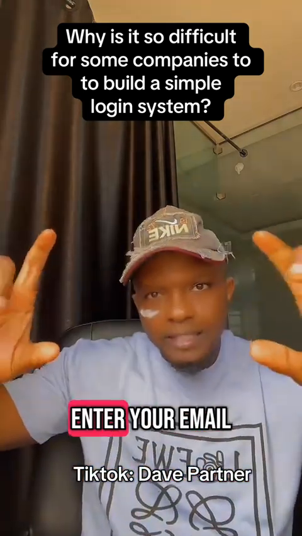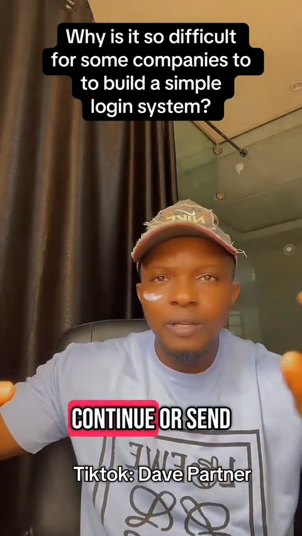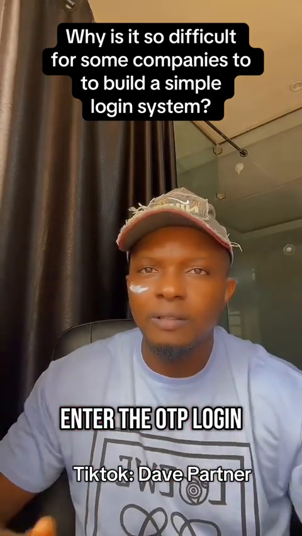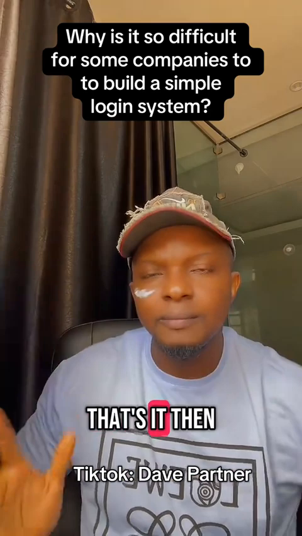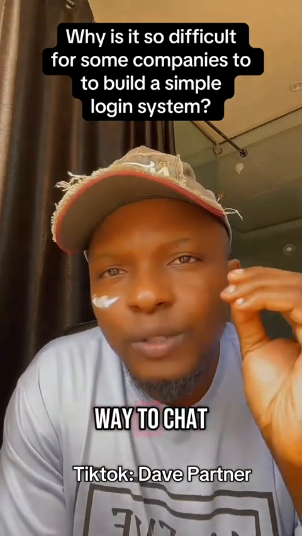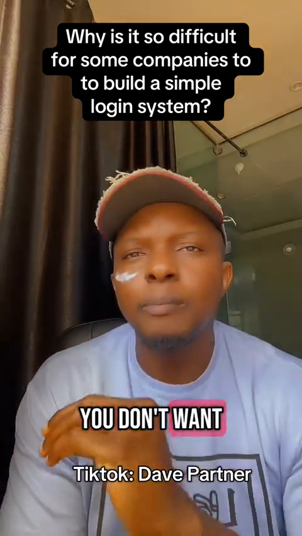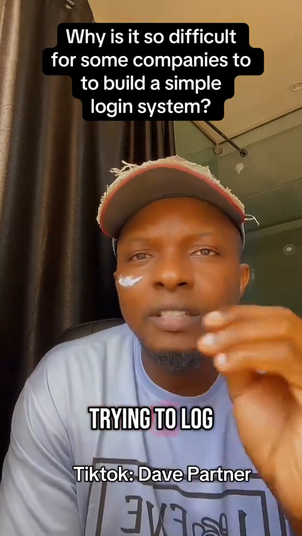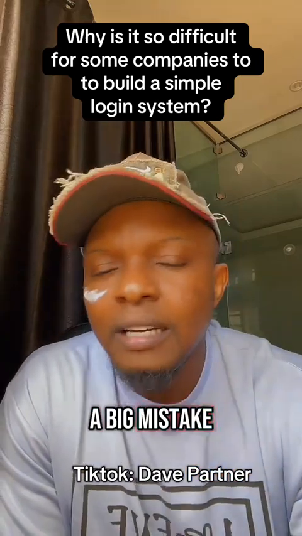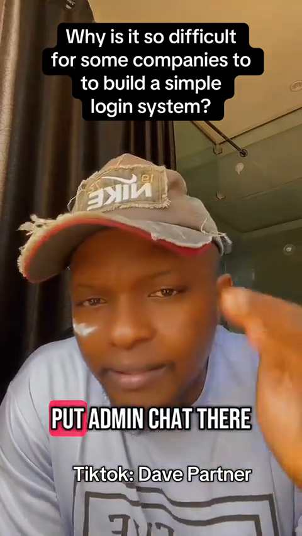So you put email, enter your email, continue, or send OTP. When they click on it, on the next page they enter the OTP and log in. That's it. Then other forms of login should be under. Most importantly, a way to chat up admin immediately. You don't want somebody coming to your page, trying to log in and it fails, and they don't know what to do from there on. This is a big mistake by many apps. Put admin chat there.